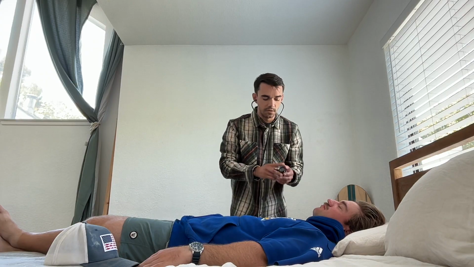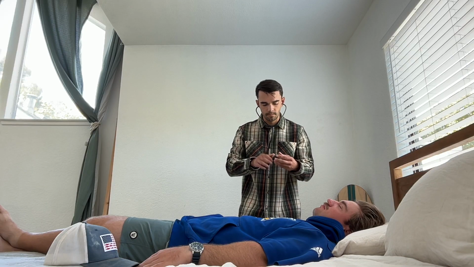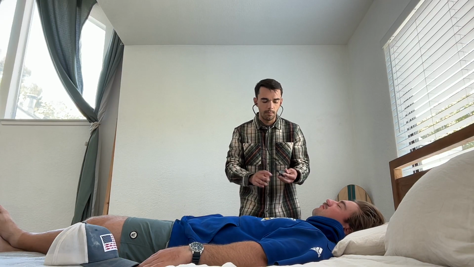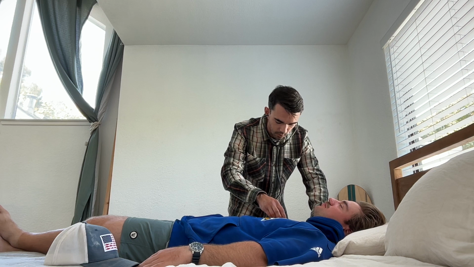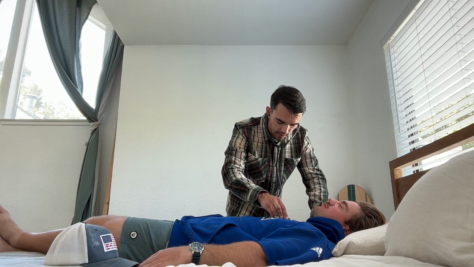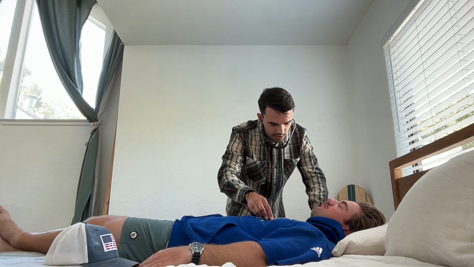Good, and I'll do the same thing, auscultating the same areas using the bell. Still all palpating the carotids. Good, again starting with the aortic valve area, second right intercostal space peristernal, pulmonic valve, second left intercostal space peristernal, Erb's point, third left intercostal space peristernal. Could you take a deep breath for me and hold it?